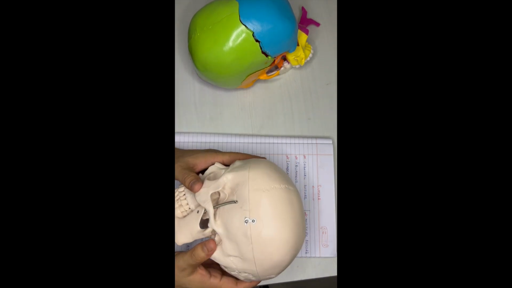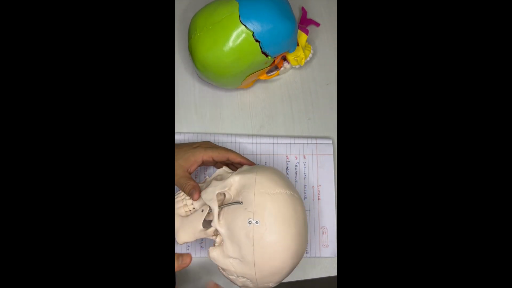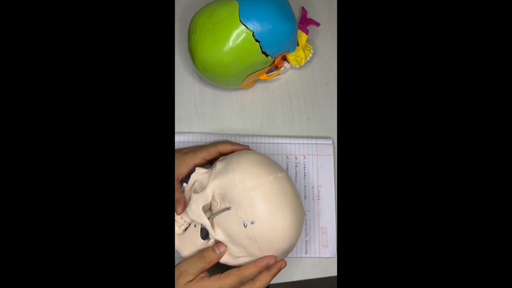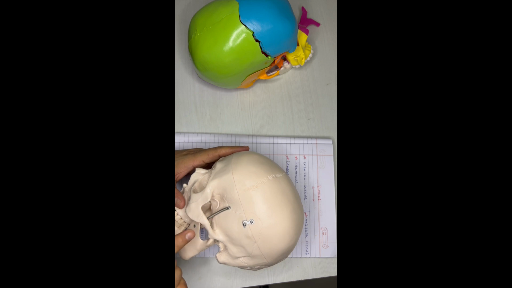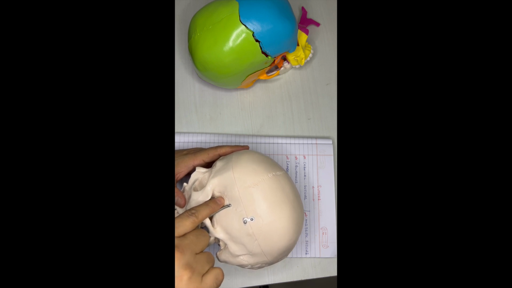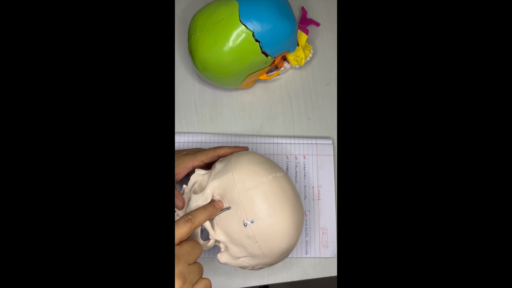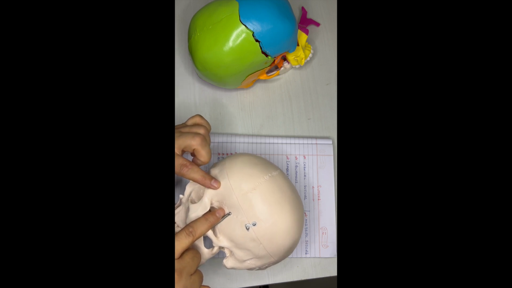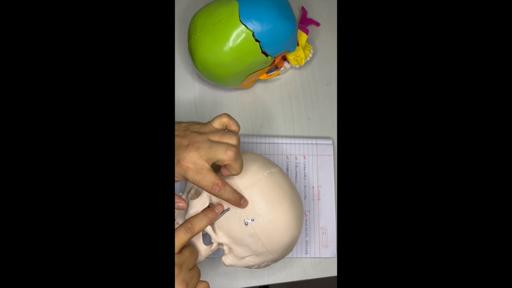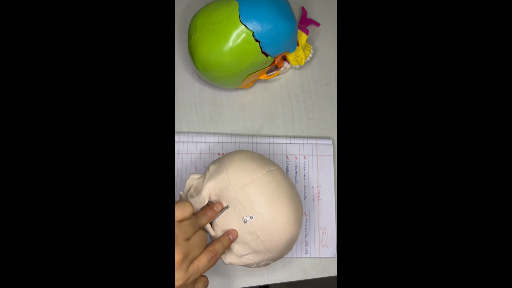And there are some small sutures. So we know this is the sphenoid bone here. The sphenoid bone is connected with the frontal bone, is also connected with the parietal bone, and is also connected with the temporal bone.